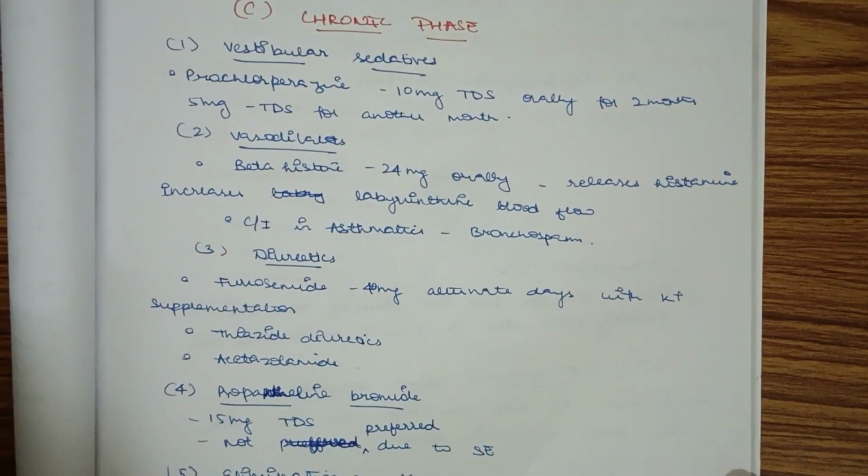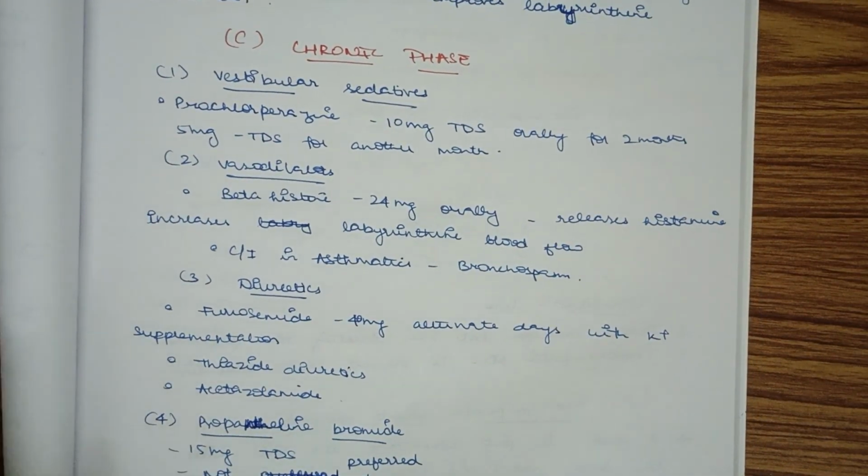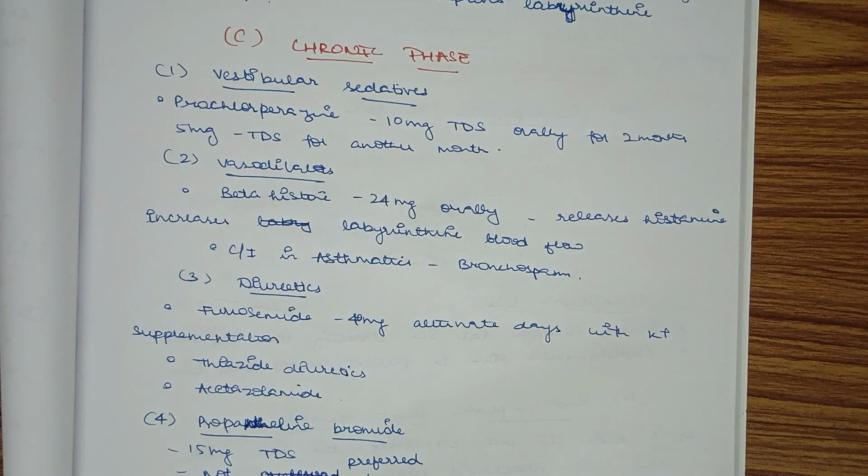In managing the chronic phase, we also give vestibular sedatives, but in this they are given orally. The most commonly used is prochlorperazine, which is given 10 milligram three times a day orally for the first 2 months, and then 5 milligram 3 times a day for another month. So it is given for 3 months: first 2 months 10 milligram, and next month 5 milligram.